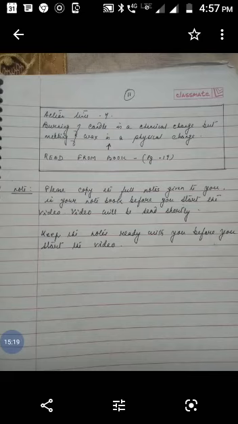So burning of a candle is a chemical change, but melting of wax is a physical change. Repeatedly I am saying two changes are going together here. When you burn a candle, one is melting of wax and another is burning of the candle. Burning of the candle gives you products, water vapor and carbon dioxide.